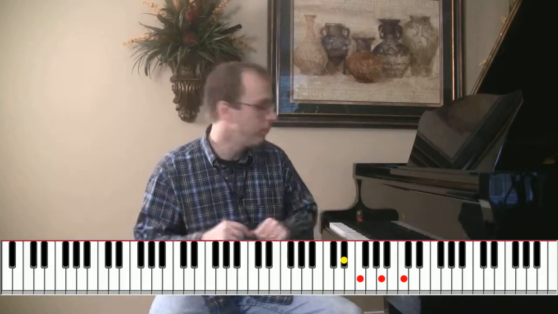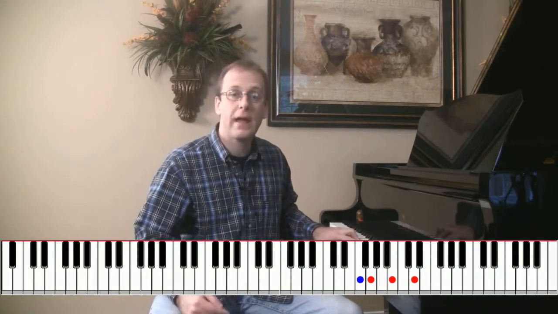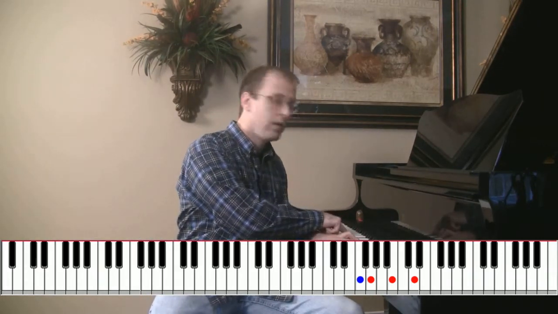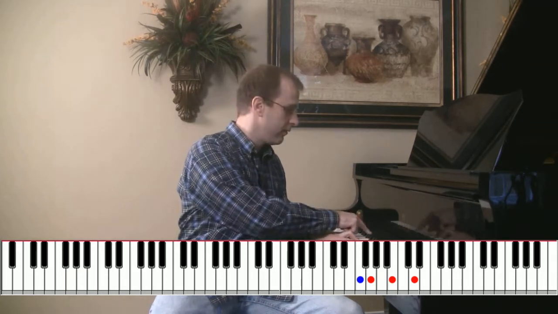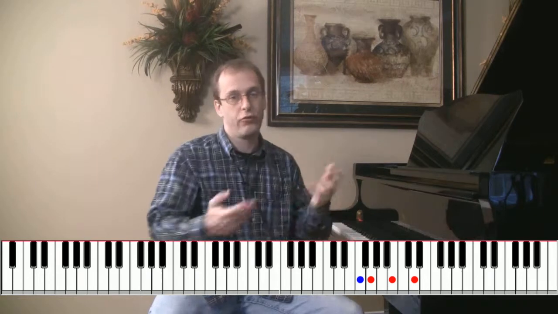Okay, let's do one more. Start on G. Play a G triad, and then we're going to add the minor 7th, which is 2 half steps down from the root. Here's G. You add an F. 1 half step, 2 half steps. Play it on top. There's your dominant chord.